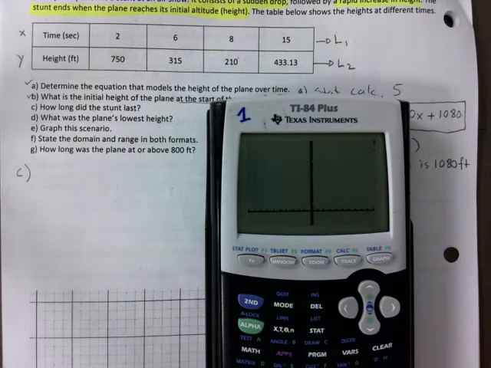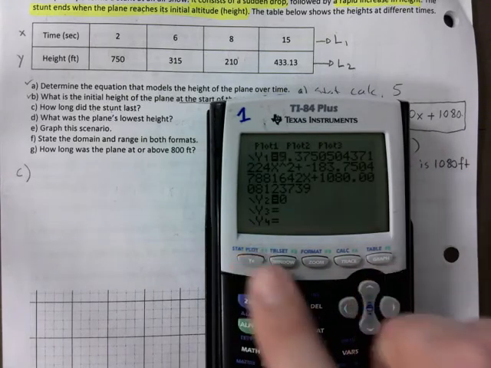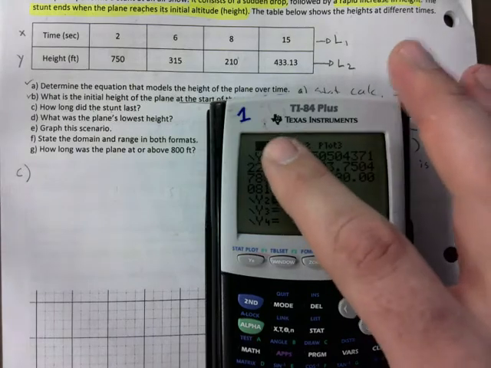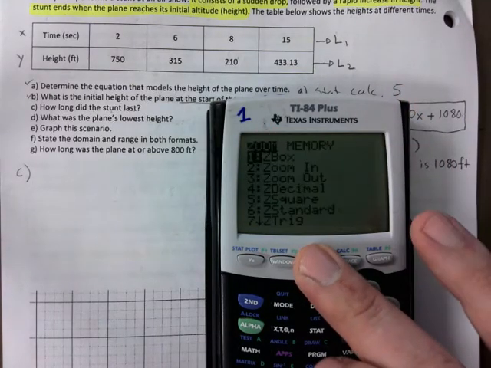And it did not work for me. So I'm going to use ZoomStat, Zoom 9. However, I did not turn on Plot 1 yet. If Plot 1 is not turned on, Zoom 9 does not work. It will do nothing for you. So Plot 1 has to be turned on. Then you can hit Zoom 9.